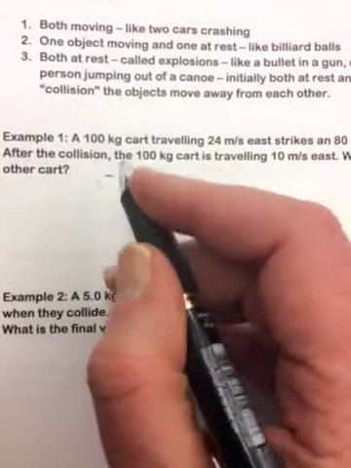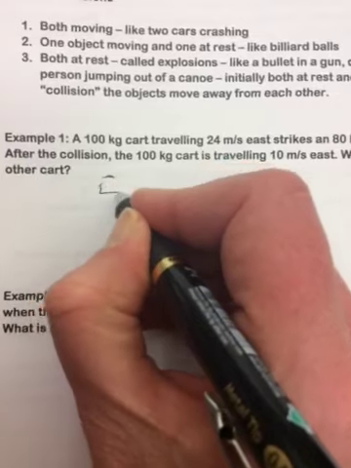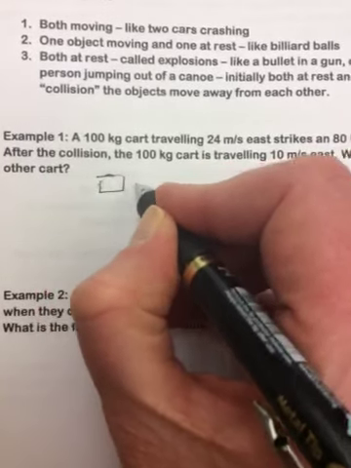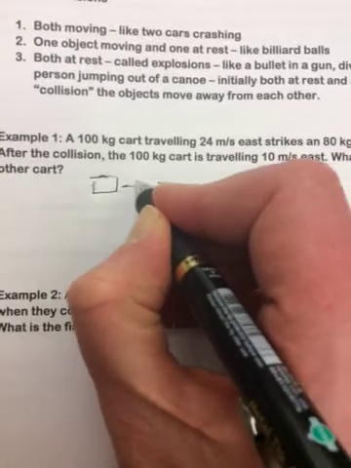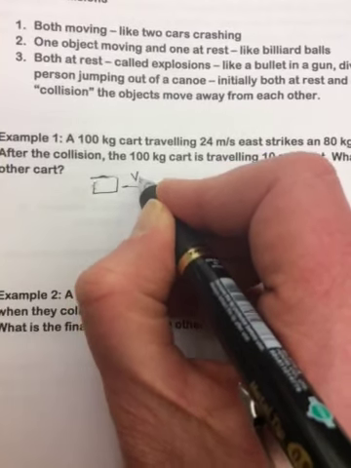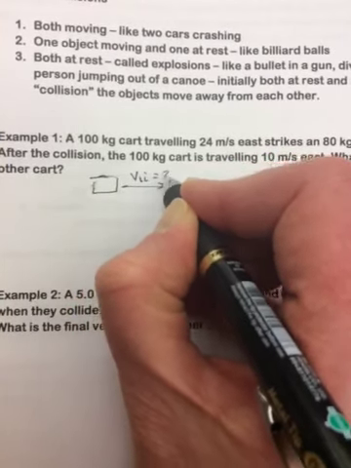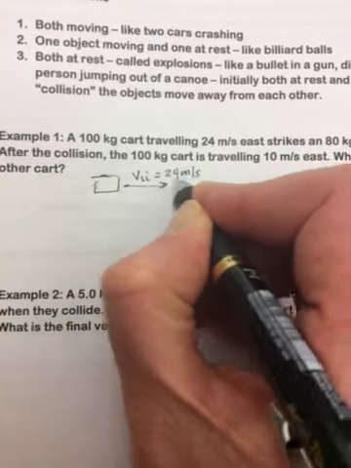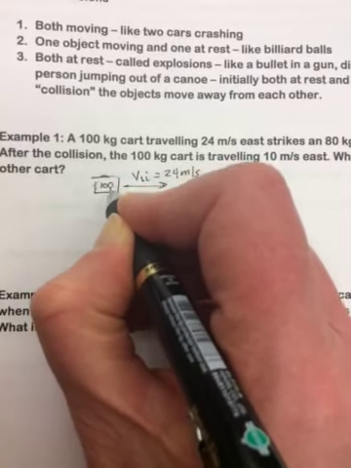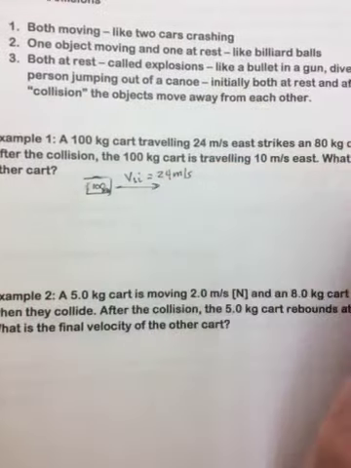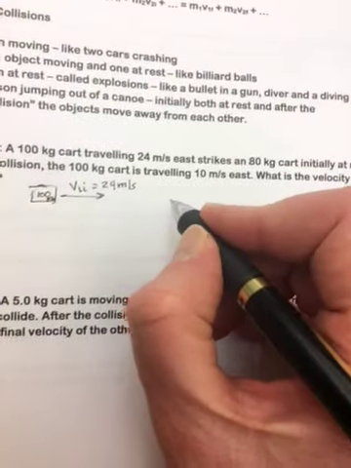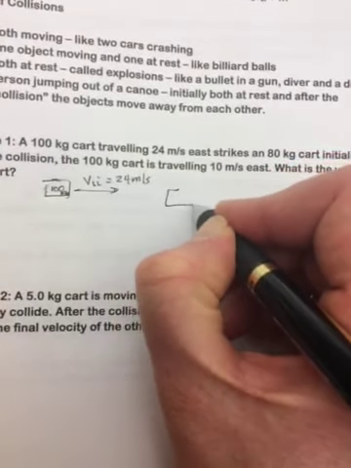So the first one: a 100-kilogram car initially traveling 24 meters per second east. So V1 initial is 24 meters per second, and it's 100 kgs. It's going to strike an 80-kilogram car initially at rest.